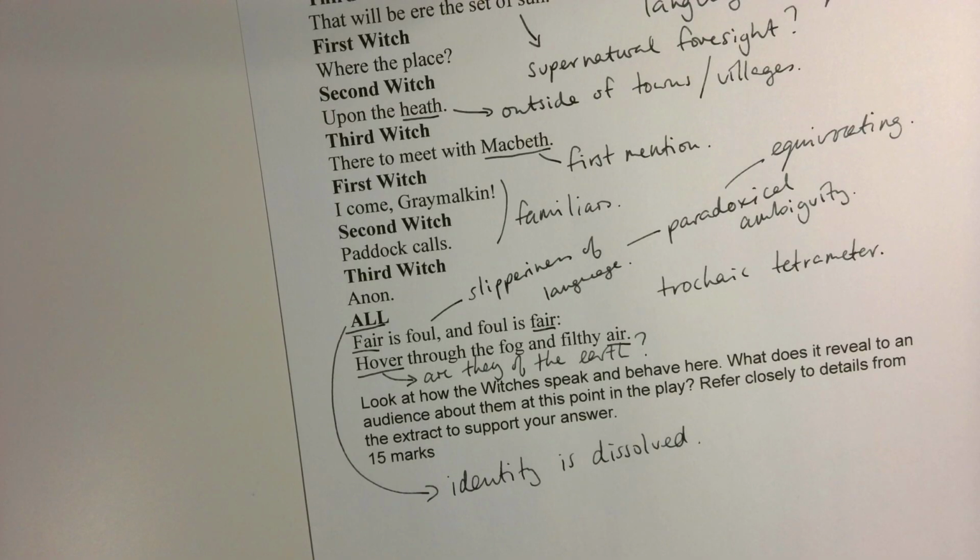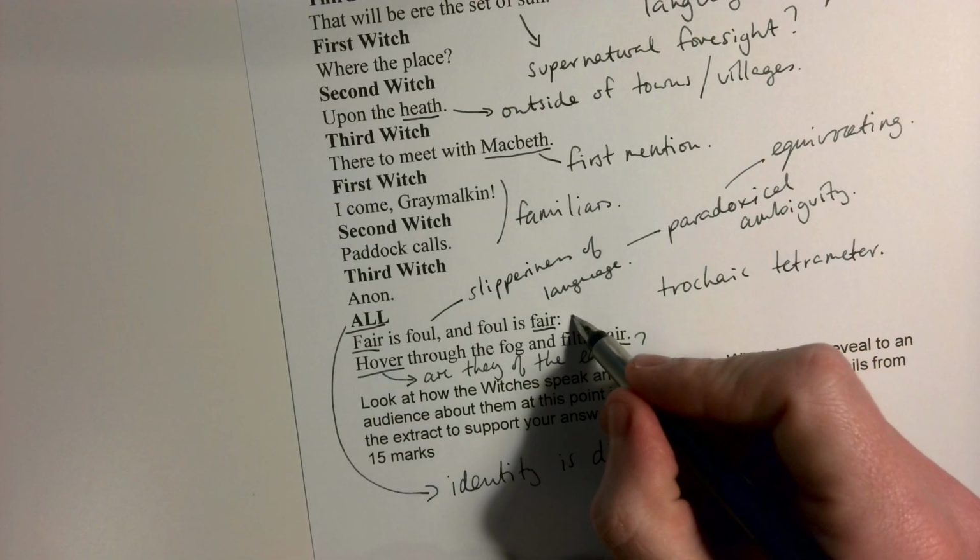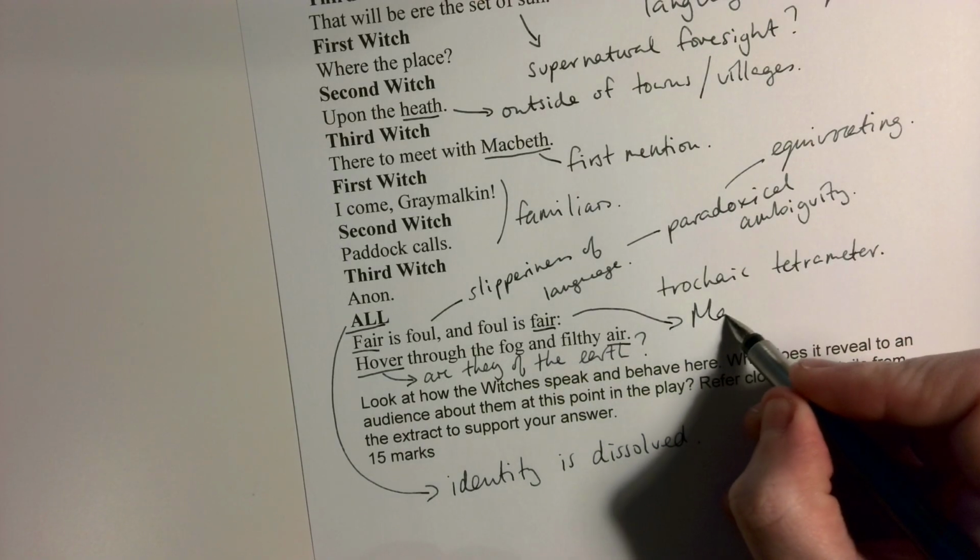Lady Macbeth admonishes and chastises her husband for being too easy to read, like a book. So this question of appearance versus reality is obviously a very live, important issue within the play, and we've got many of the key themes, many of the key ideas in the play being set up here. It's worth also noting that this fair is foul, foul is fair becomes Macbeth's first line.